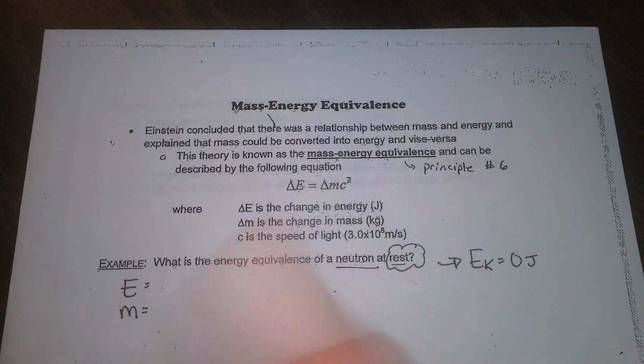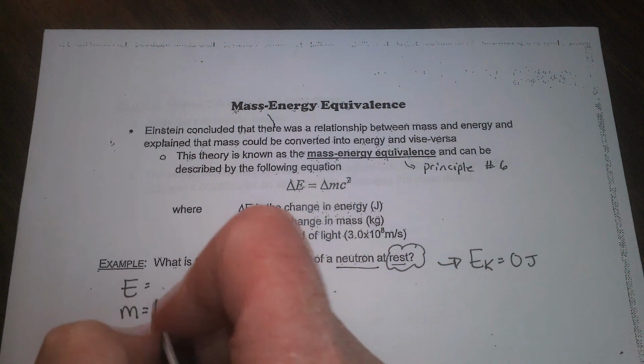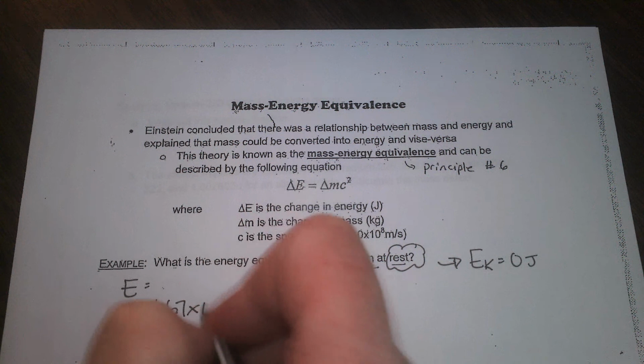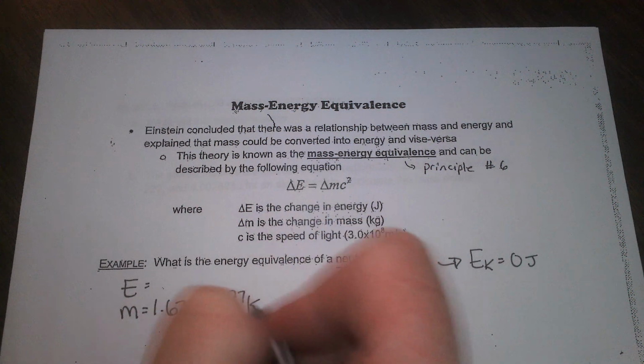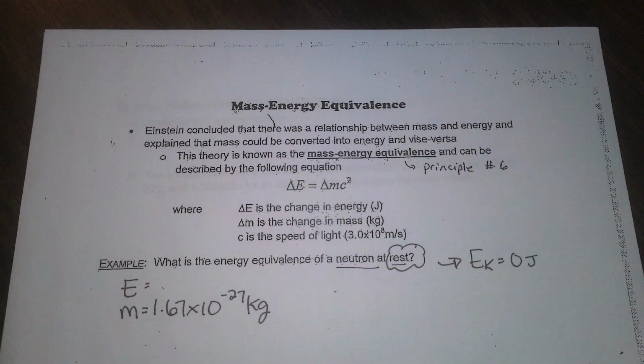So what is the mass of a neutron? Okay. What's the mass of a proton? Double check on your data sheet. Funny that, hey? Where do we find protons and neutrons? In the nucleus, and we've always said that they were equivalent.